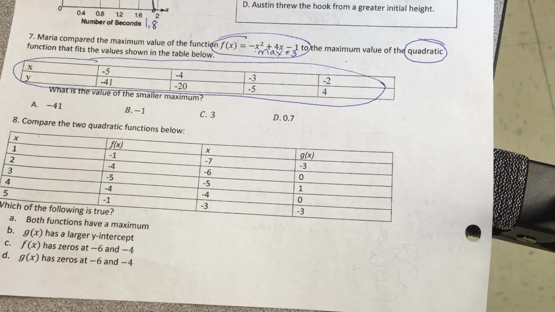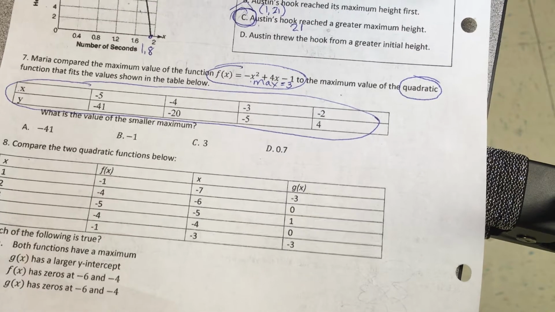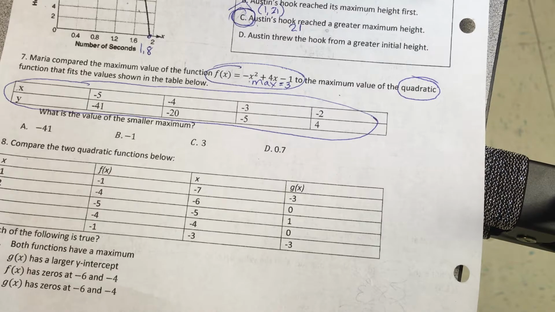Stat. Okay, so in your calculators, get them out if you need to. Go to stat. Pull them out of your book bag. Go to stat. -5, -4. -3 and -2. -41, -20, -5 and 4. All right, I'll give you a few more seconds to type it in.